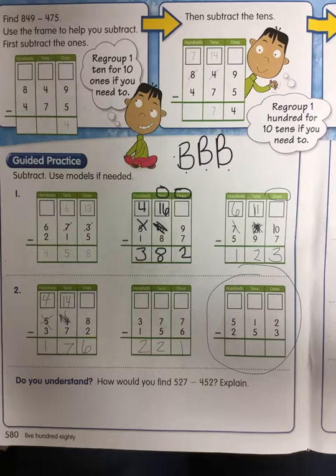Remember, bigger number on the bottom, you must borrow, or bigger number on top, no need to stop. The Do You Understand should be done on Seesaw. It says, how would you find 527 minus 452? Explain. So you can get on Seesaw and you can write 527 minus 452, and then you can kind of go through your steps and tell me how you would subtract that. Kind of like you're explaining your thinking. That will show me you know how to subtract. Go to the next slide.